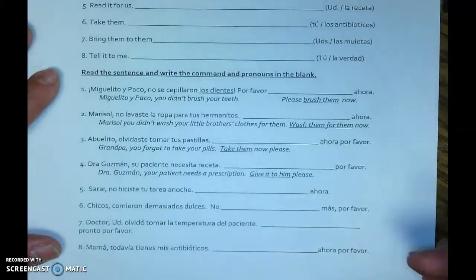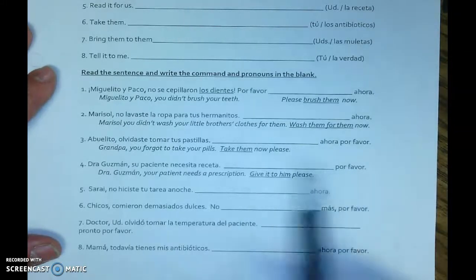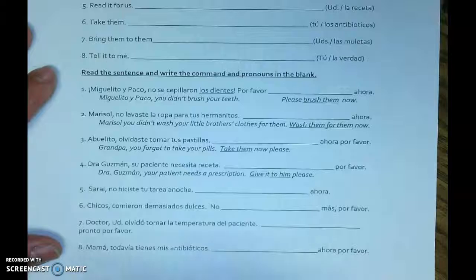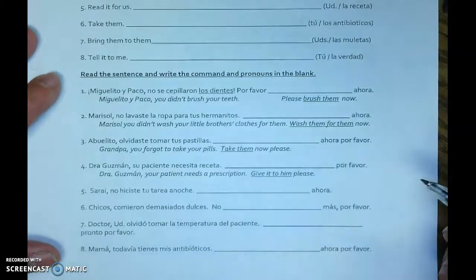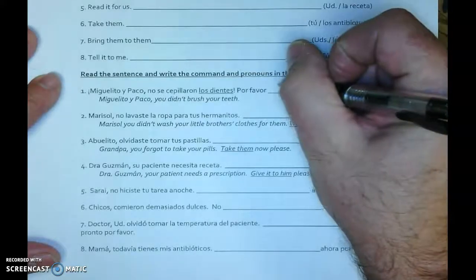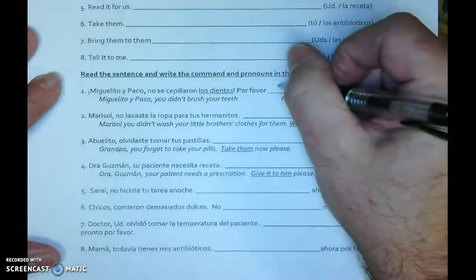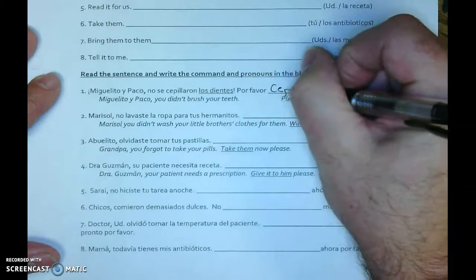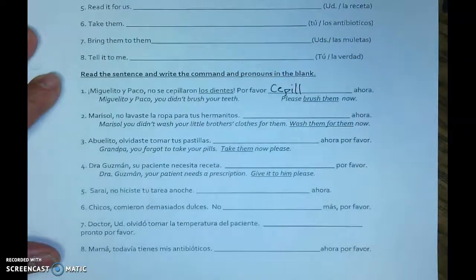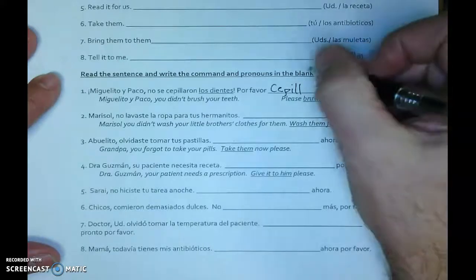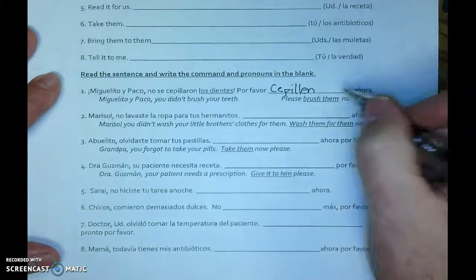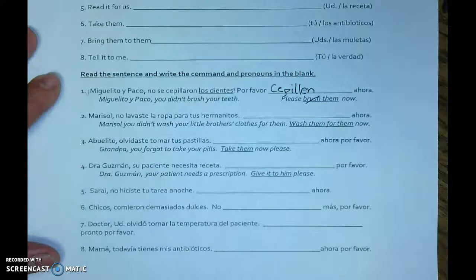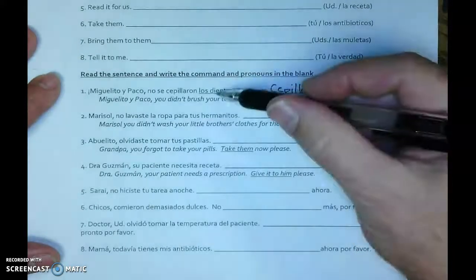So what type of command is this? Well, you're talking to 2 people, right? So it's going to be an ustedes command. The verb is cepillar. So an ustedes command for cepillar would look like this. Remember, we're going to use the yo form, then drop the o, add the opposite ending. So our yo form would be cepillo. We drop the o. We'd add the opposite ustedes ending. It's an AR verb, so we're going to add en. Cepillen. So that's our command. Brush. And then them would be the teeth, los dientes.